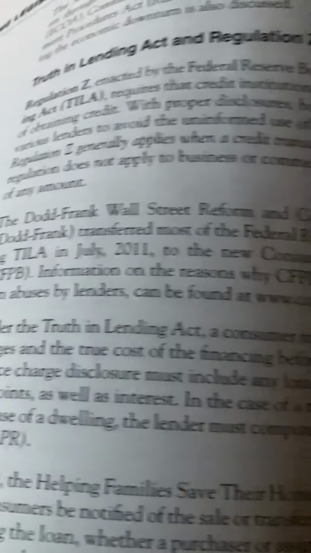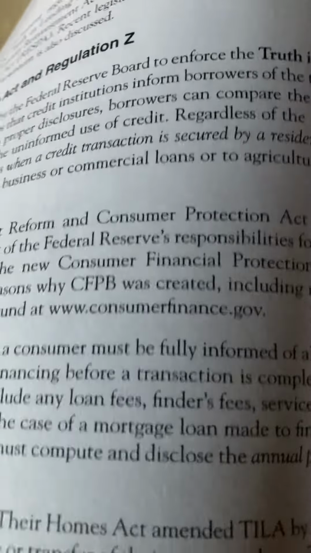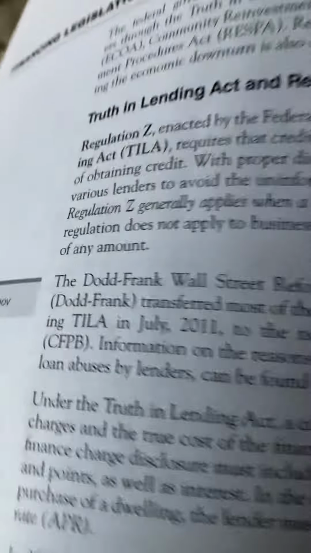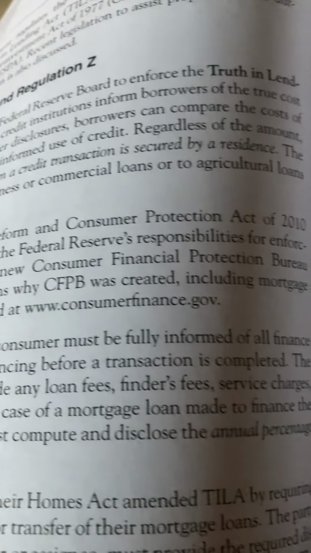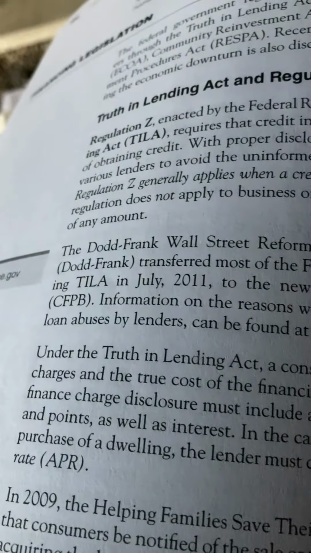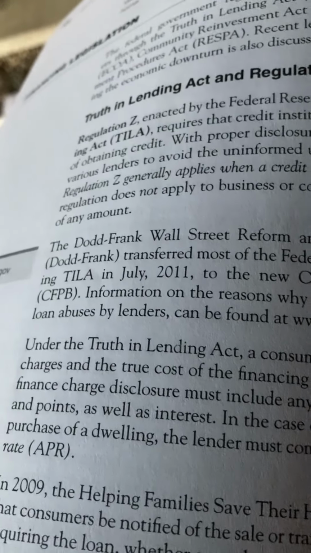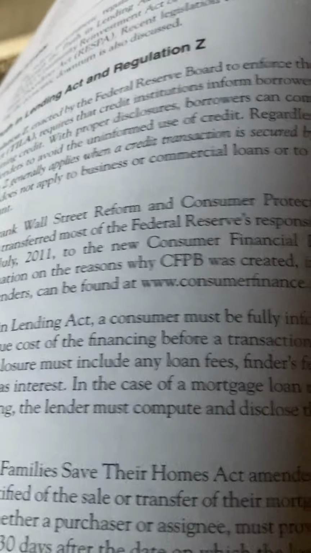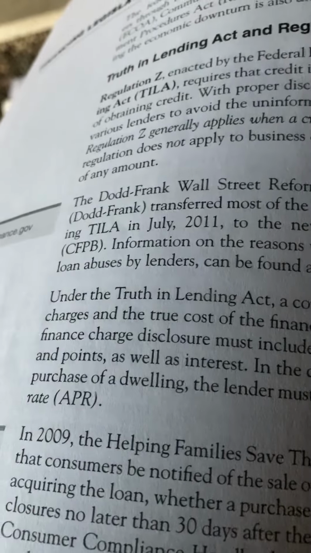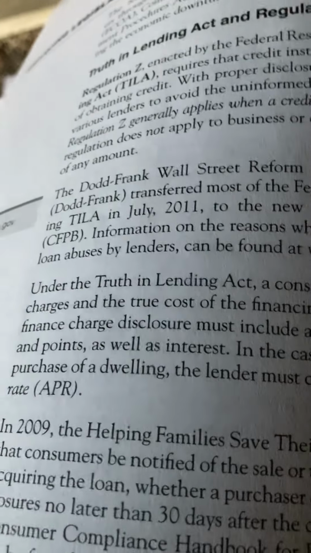The Dodd-Frank Wall Street Reform and Consumer Protection Act of 2010, Dodd-Frank, transferred most of the Federal Reserve's responsibilities for enforcing TILA in July 2011 to the new Consumer Financial Protection Bureau, CFPB.